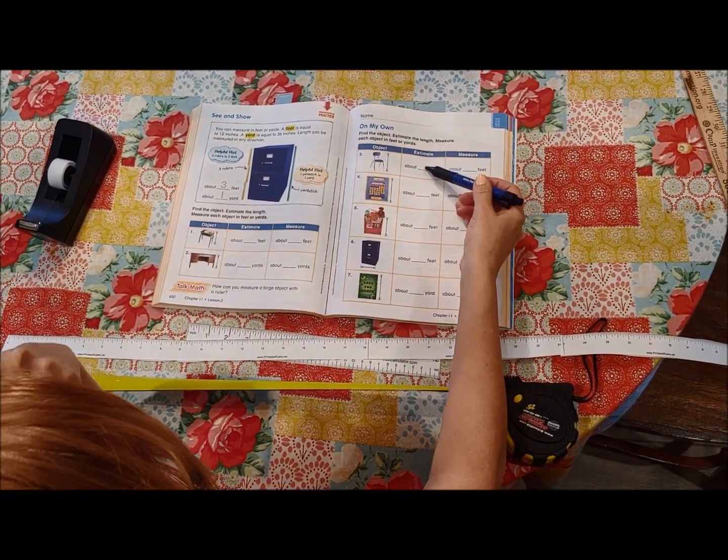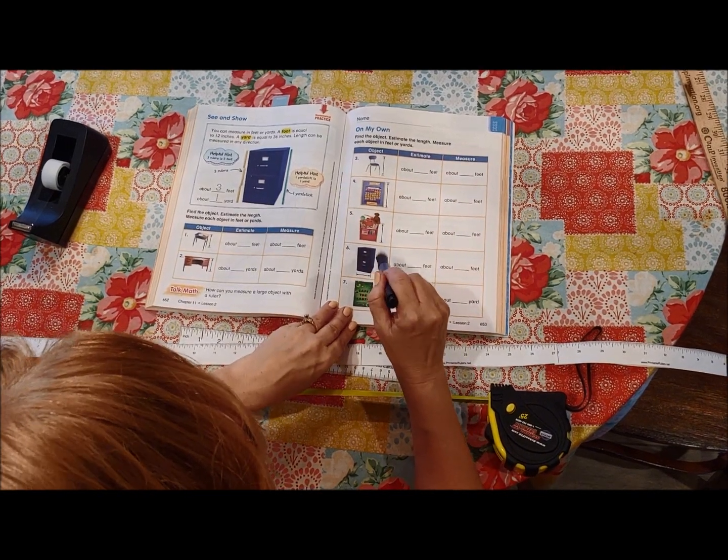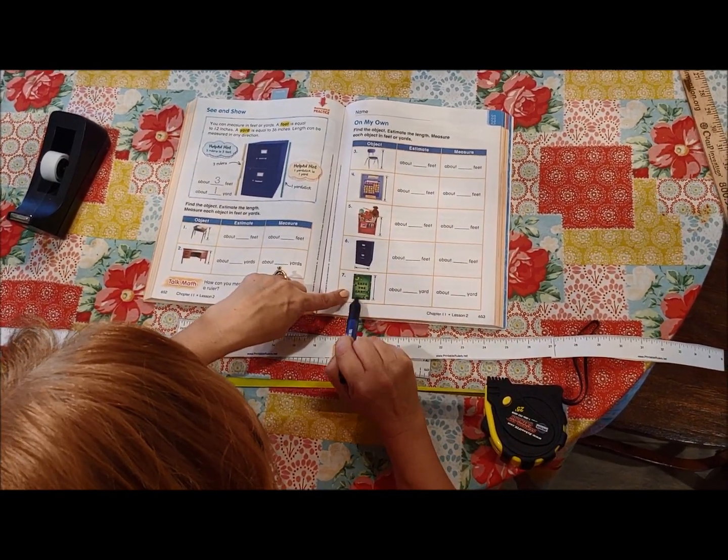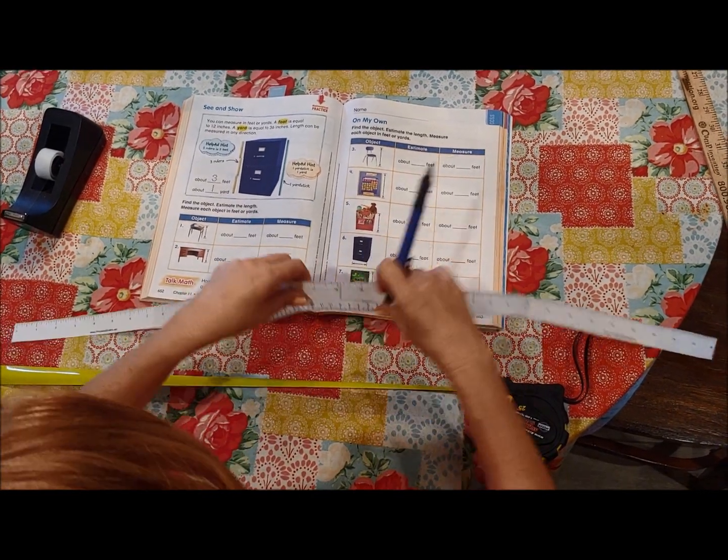So when you're thinking about your estimate, you need to make sure you're thinking about the item that you're going to measure. And this is a large book that we would have at school, but just maybe the largest book you have. How many yards with that?